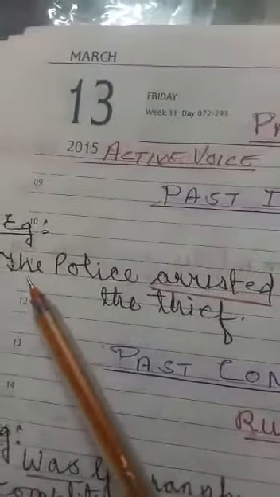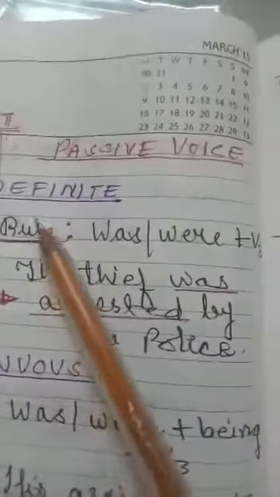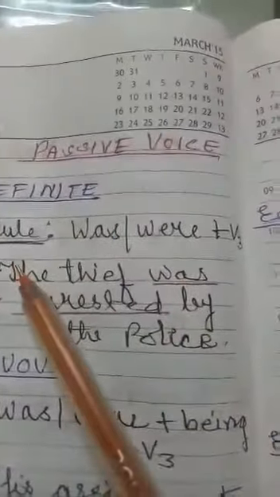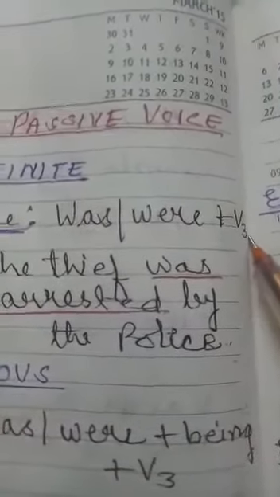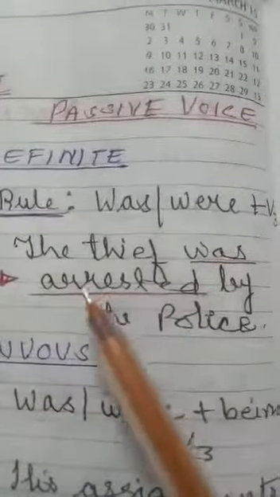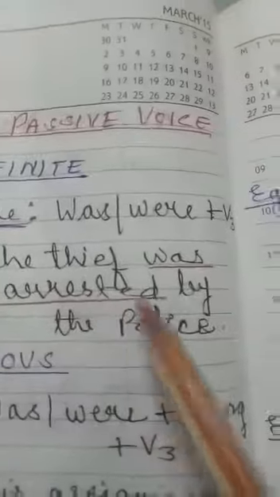Like, the police arrested the thief. The rules for the passive are as follows: was, were, plus third form of the verb. I want you to keep the chart on your tips, children. The thief was arrested by the police. Okay, here if you don't want to write the police, no problem, it will work.